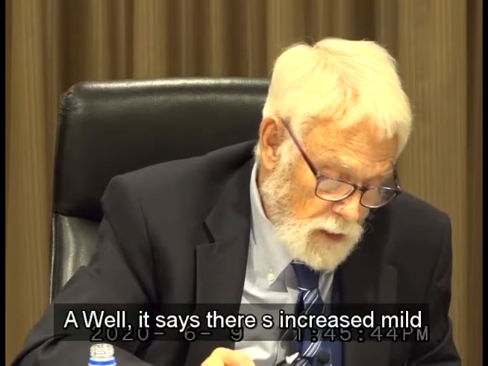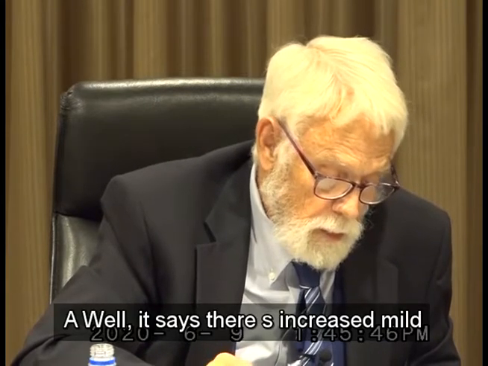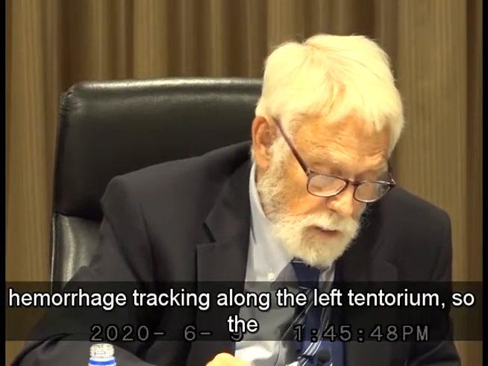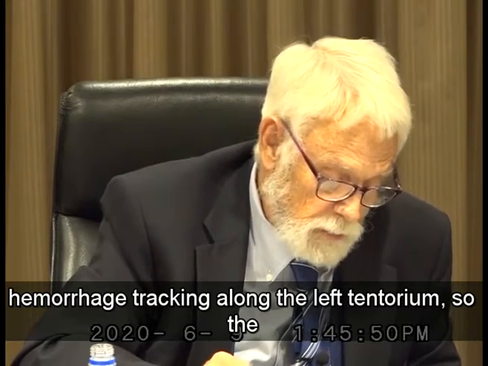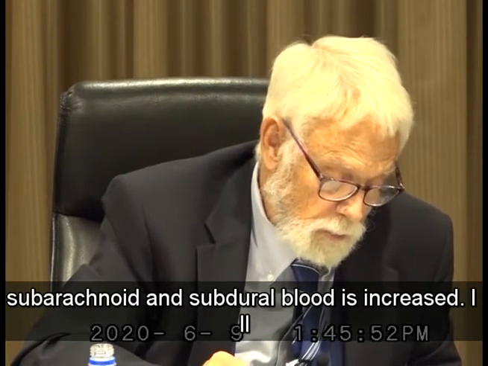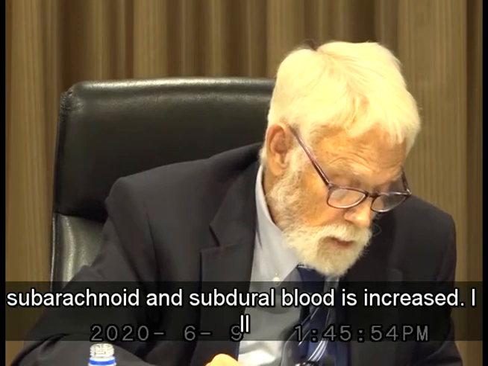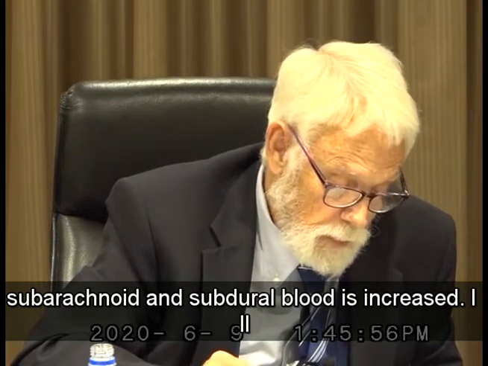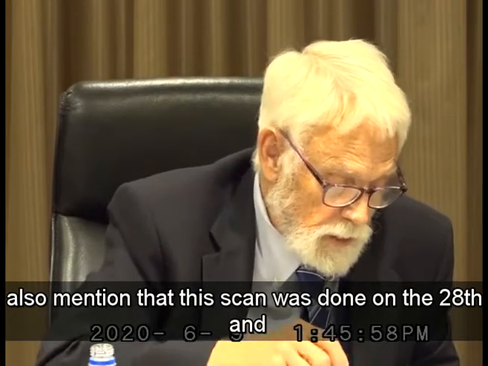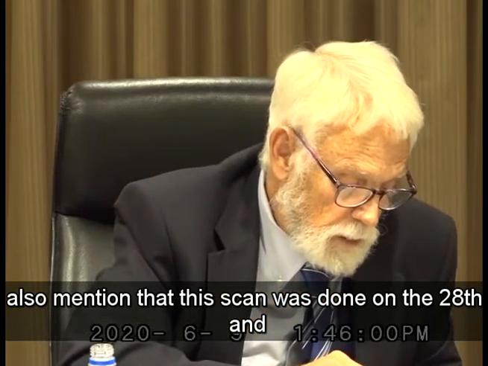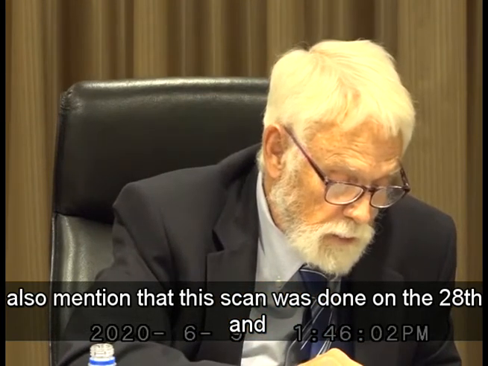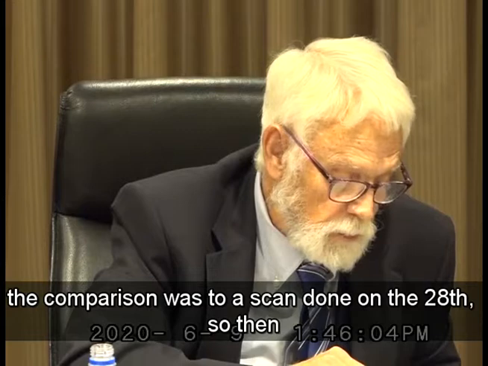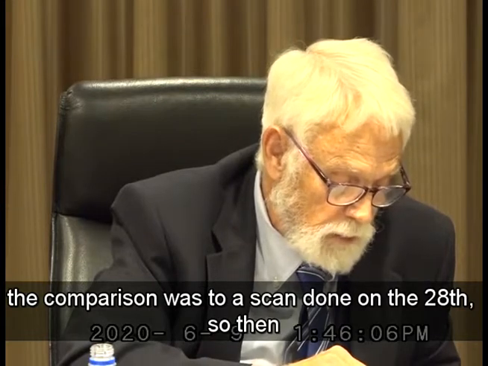Well, it says there's increased mild hemorrhage tracking along the left tentorium, so the subarachnoid and subdural blood is increased. I'll also mention that this scan was done on the 28th, and the comparison was to a scan done on the 28th.